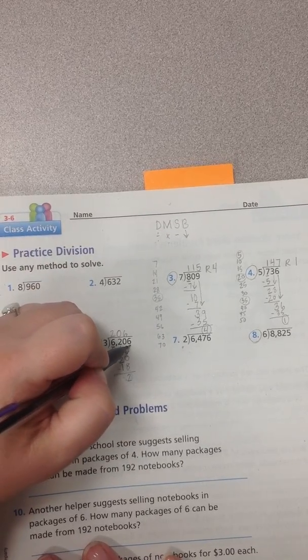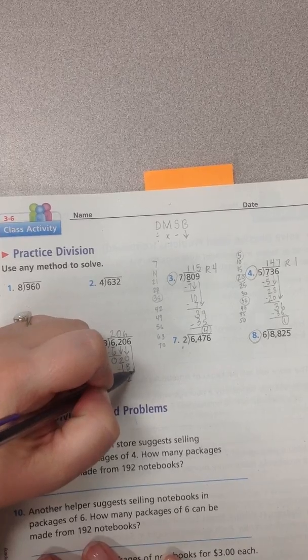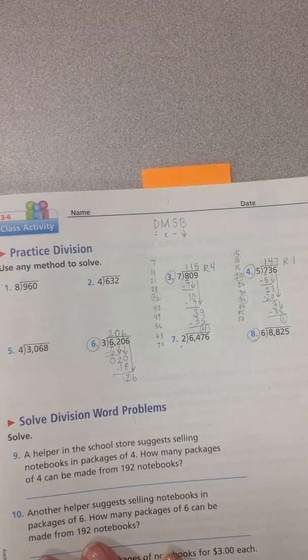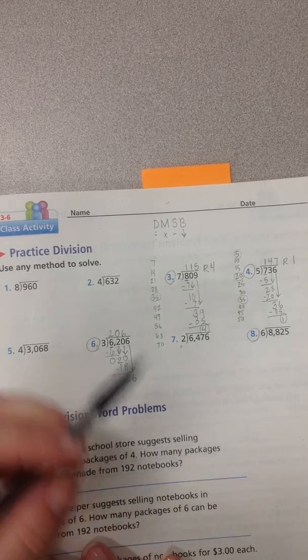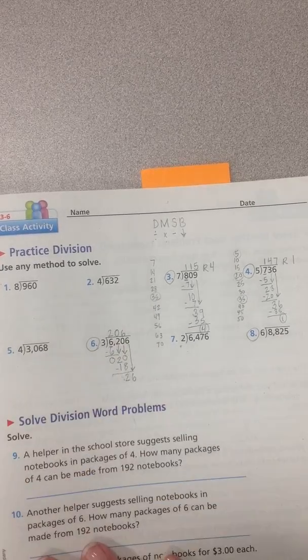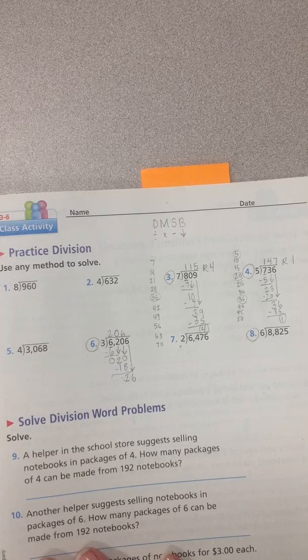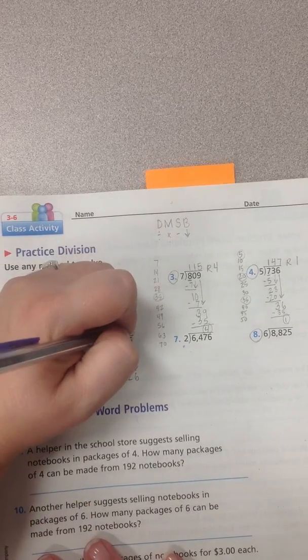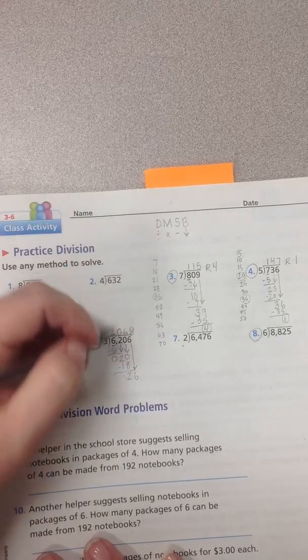Still got another number over here. So bring it down. And I've got 26. I need to see how many times can 3 go into 26. Well, I know 3 times 8 is 24. So I'm going to put my 8 in the 1 spot.